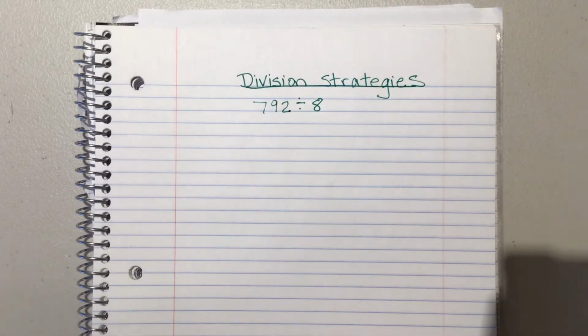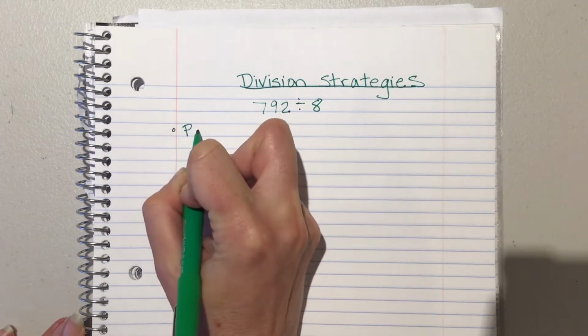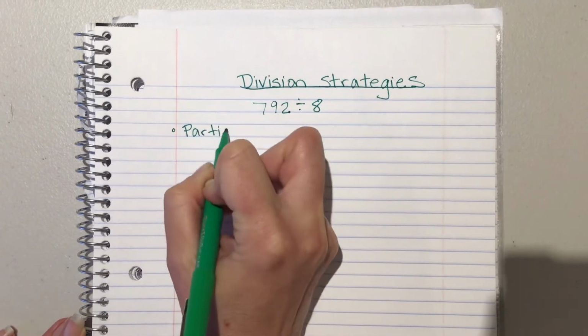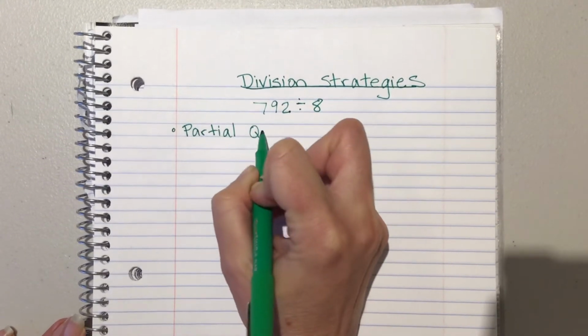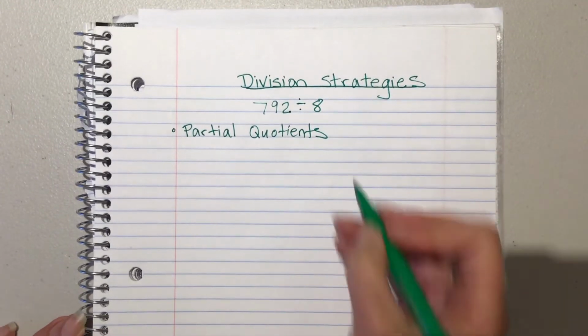What I want you to do is to write these down in your math notebook as well. So go ahead and grab that. You can pause it. And the first strategy we're going to write is our partial quotients strategy. You can write that too.